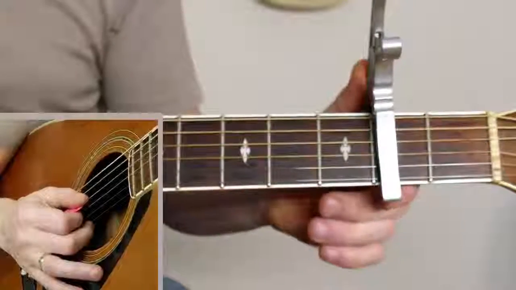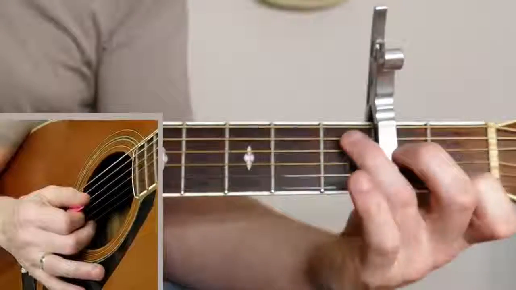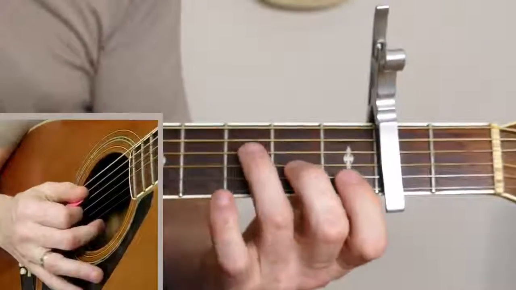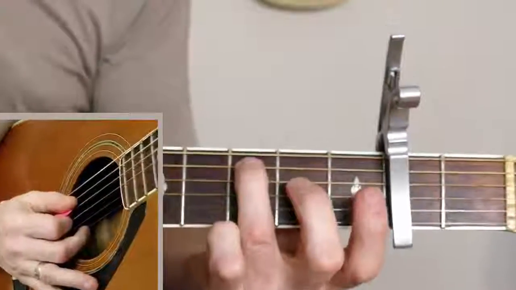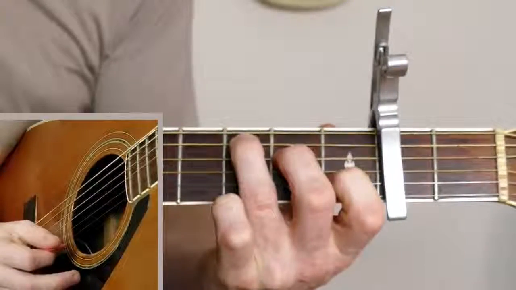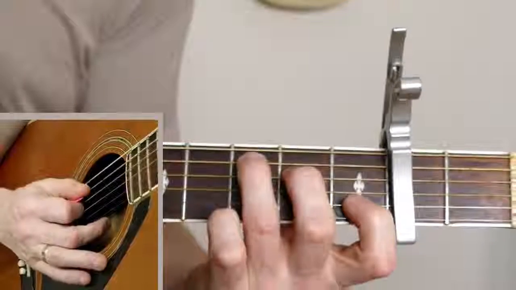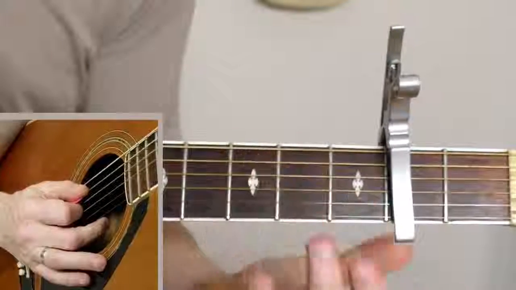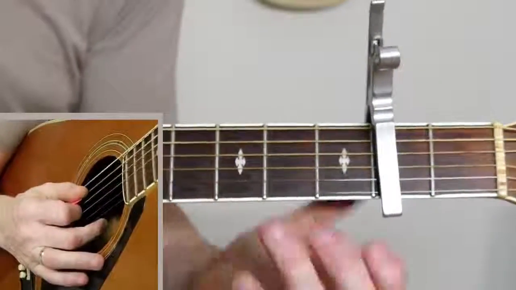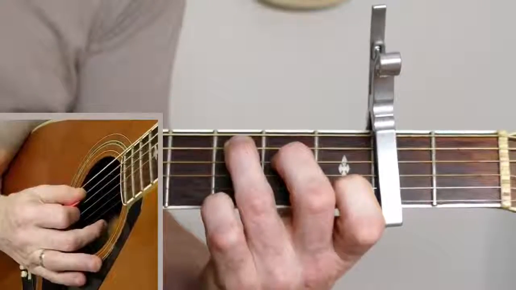So when I go to play my C chord, I've just got to treat it like I'm playing it down here, but up here. And of course the third finger goes on the third fret, and that would be the C chord there. But it's actually not called C, technically. If you're playing with another guitarist who hasn't got a capo, or a piano player, and you want to tell them the correct chord name, it would actually be D.